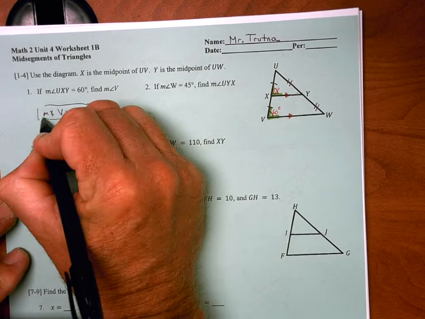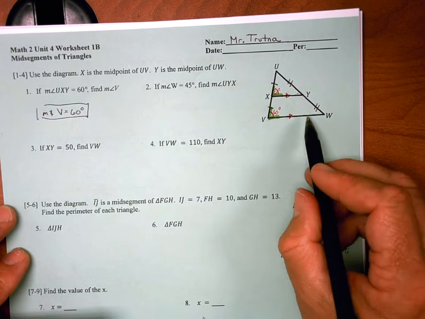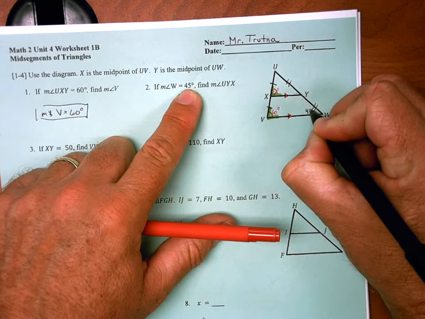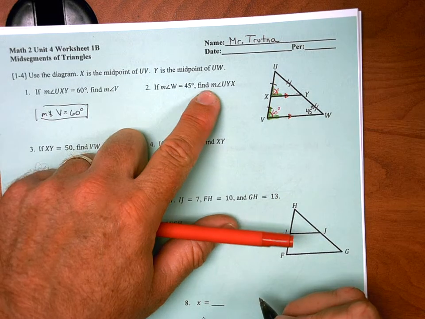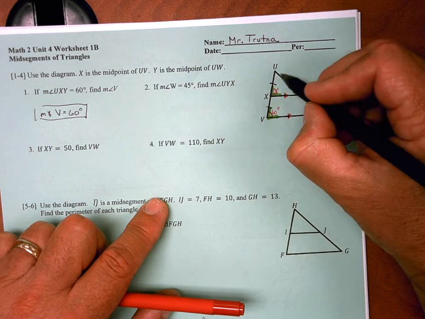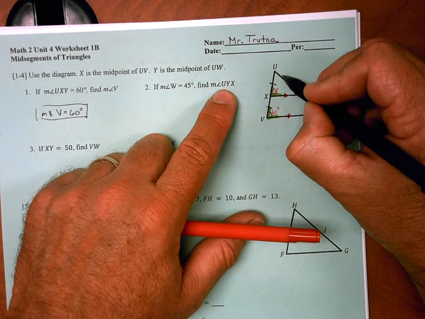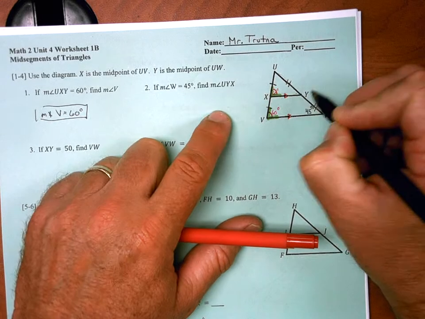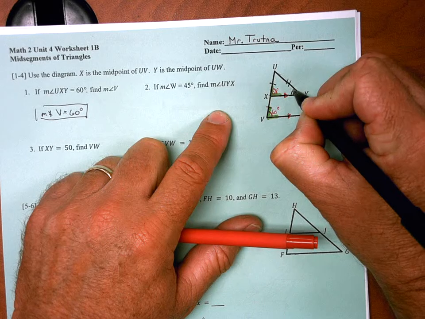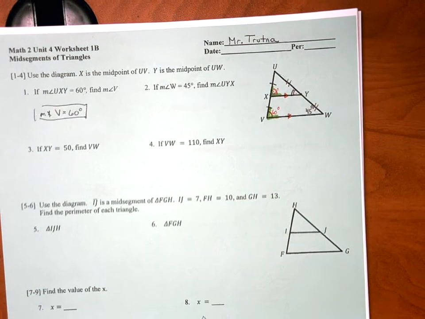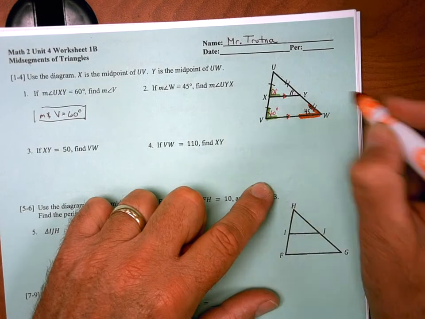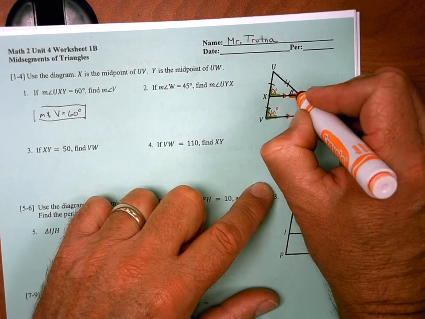There we go. Moving on to number 2. If the measure of angle W is equal to 45 degrees, so let's mark that. W is 45 degrees. Find the measure of angle UYX. So let's find out where angle UYX is. Start at U. Follow along the shape to Y, take a turn for X, and right at the turn. So we are talking about this angle right here. Okay, so if I colored these, we're given that this angle is 45 degrees. We want to find the measure of that angle right there.